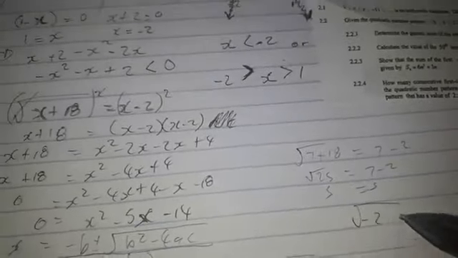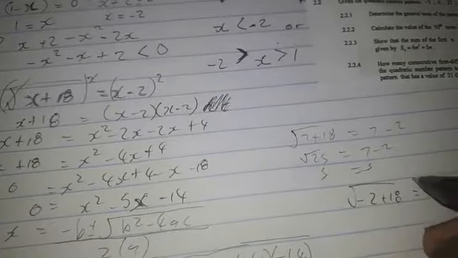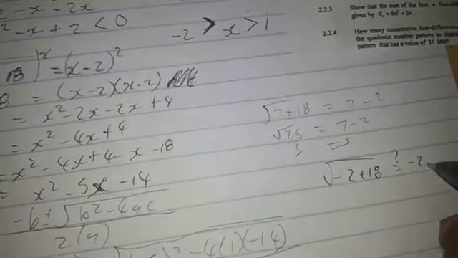The negative 2, however, is clearly not going to work. Negative 2 here plus 18. Let's see if it's equal to negative 2 minus 2, because we're just subbing it into the original one. You put a negative 2 there, and then we put a negative 2 over there.